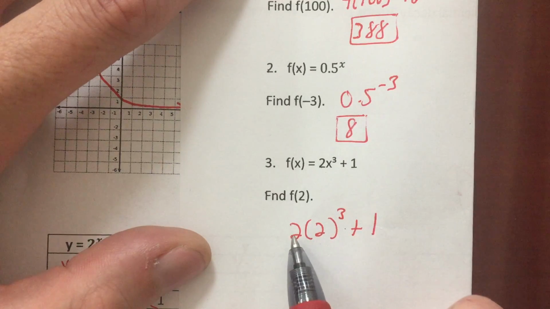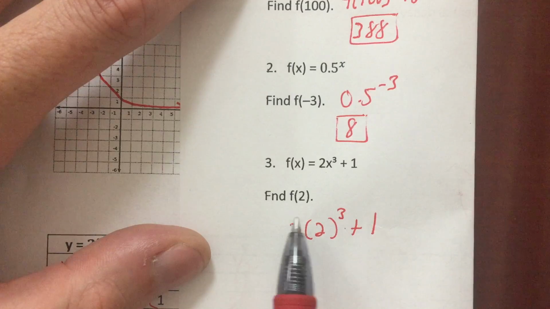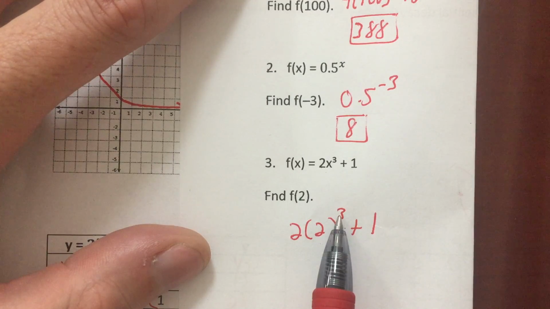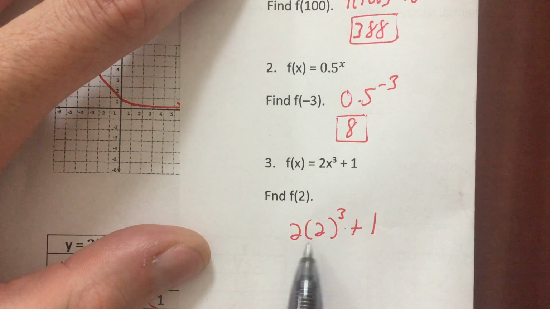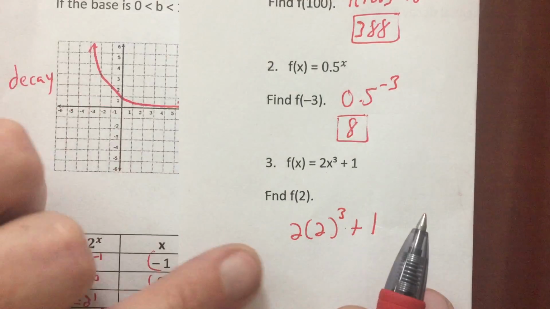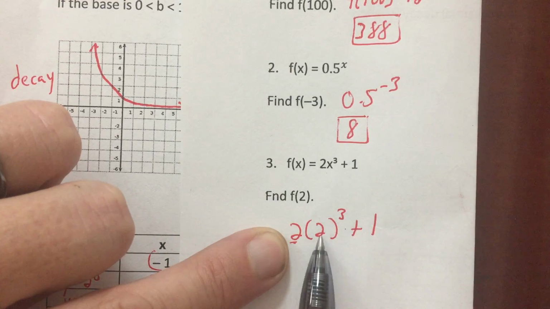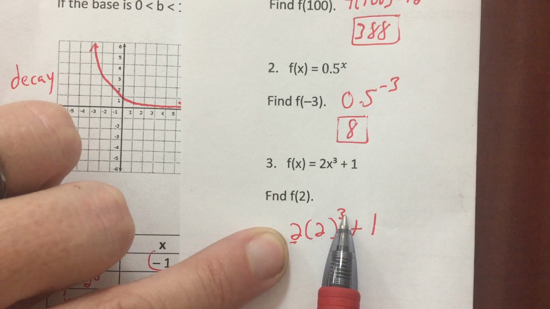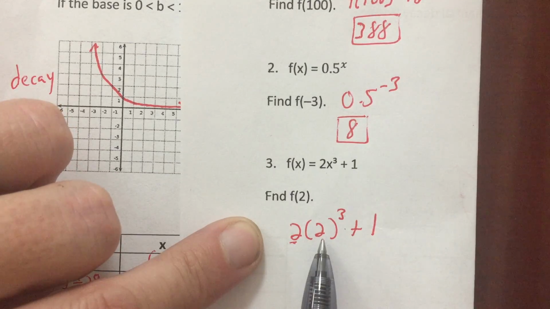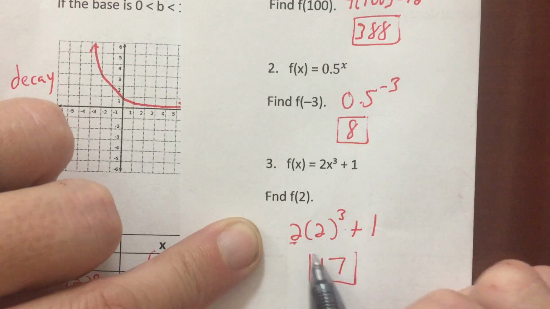A common mistake here is people want to distribute that 2 and then raise it to the power of 3. They think 2 times 2 is 4, and then they do 4 to the third power and get 64. That's not true. If you multiply before doing exponents, you're breaking order of operations. So this 2 just has to wait its turn. First, we have to do 2 to the third power, and 2 to the third power makes 8. 2 times 8 is 16, and 16 plus 1 is 17.